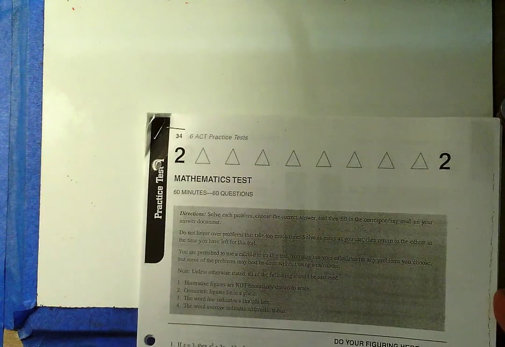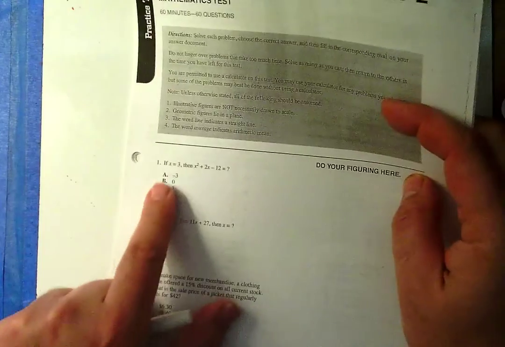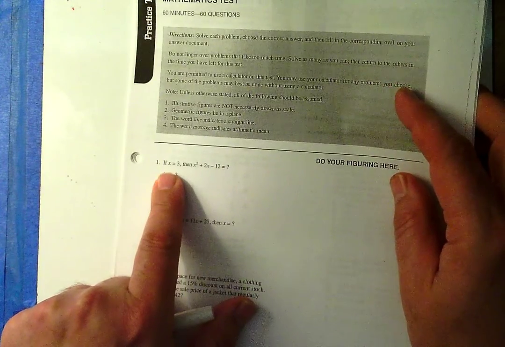Hi, we're going to take a look at practice test. Well, it's called 2, but it's also called 6, and I think of it as "if x equals 3." So let's take a look if x equals 3. Let's start with number 1.